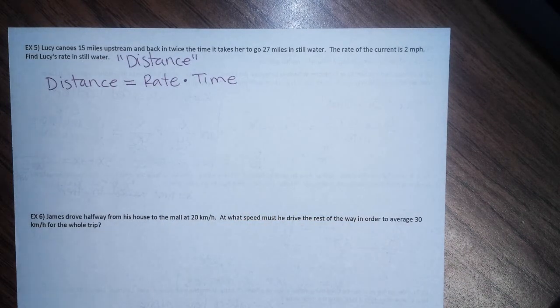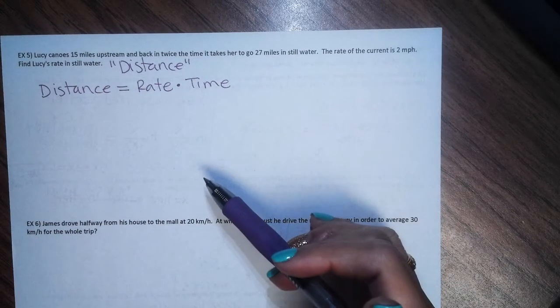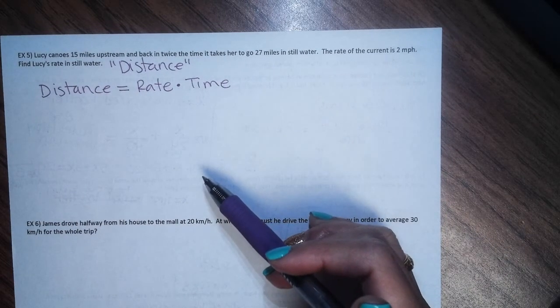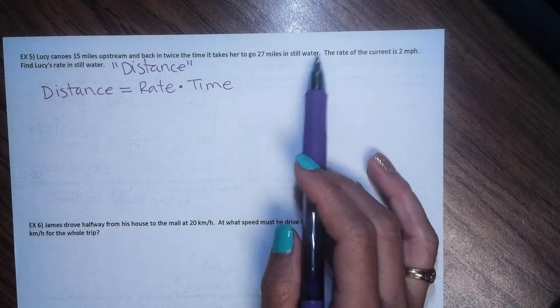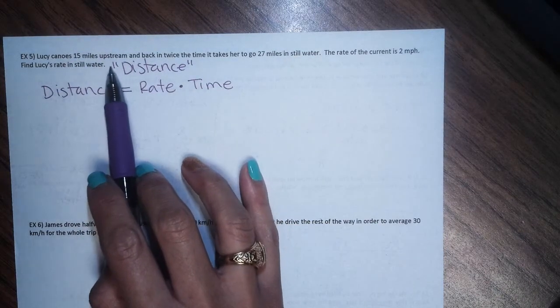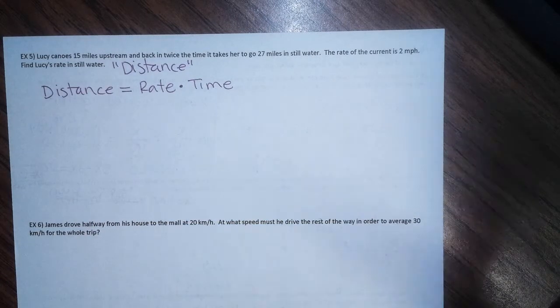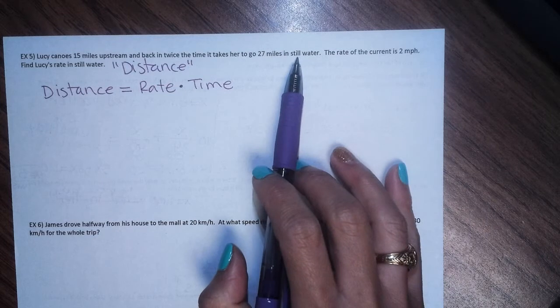Now let's read the scenario. Number 5. Lucy canoes 15 miles upstream, so that's going to be a distance, and then back, in twice the time it takes her to go 27 miles in still water. Up the stream means she's going to be fighting a current. Down the stream means she's going to be going faster with the current. Still water just means there was no current.